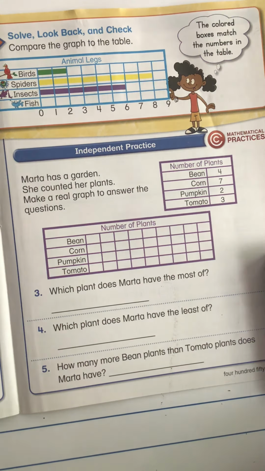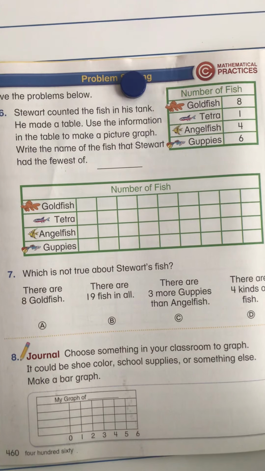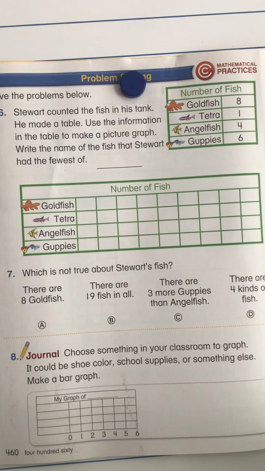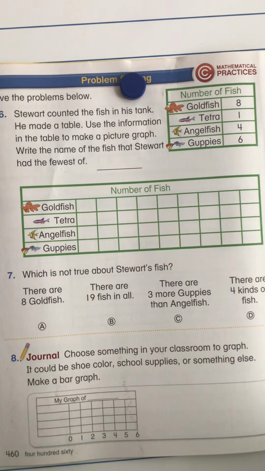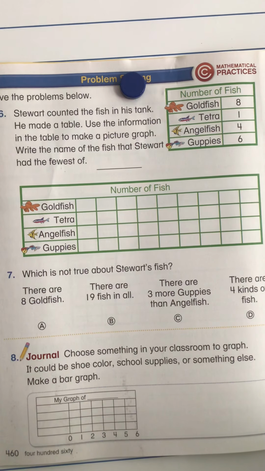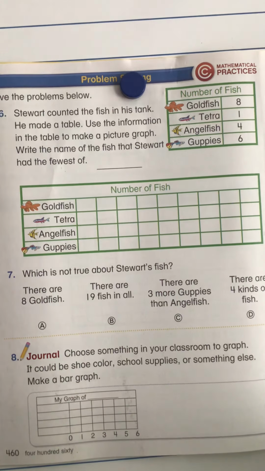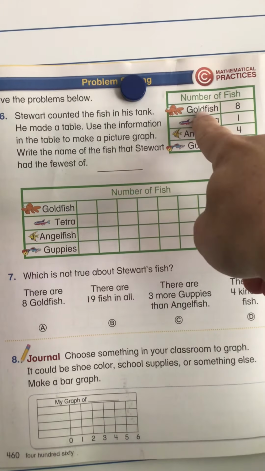Stuart counted the fish in his tank. He made a table. Use the information in the table to make a picture graph. Write the name of the fish that Stuart had the fewest of. So here's the number of fish. Goldfish has 8. Tetra has 1. Angelfish has 4. Guppies have 6.